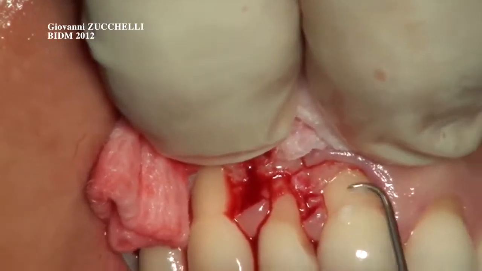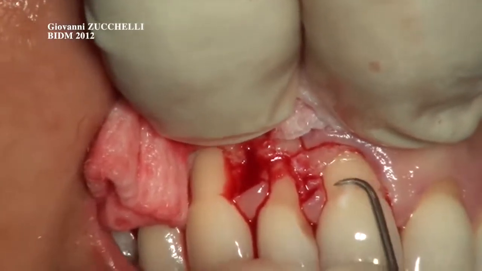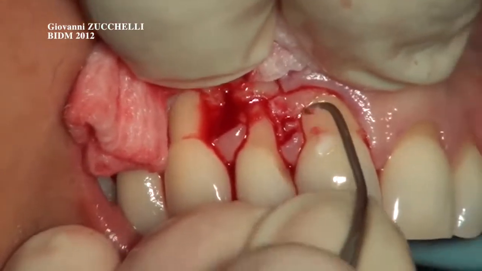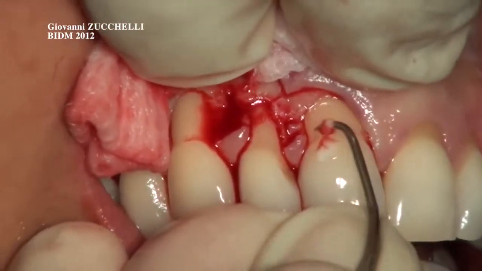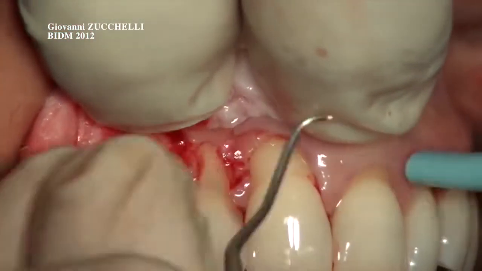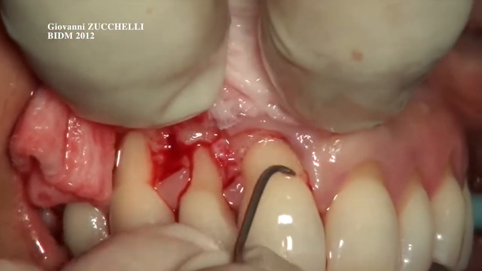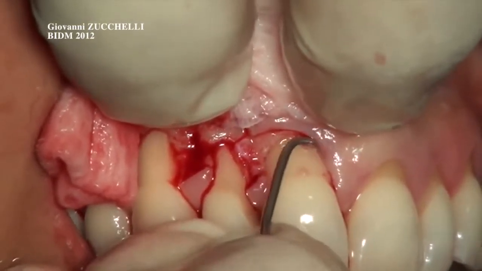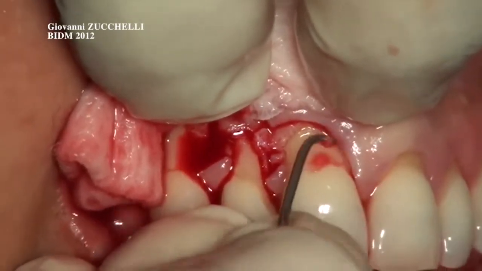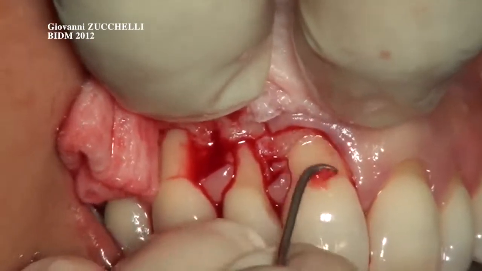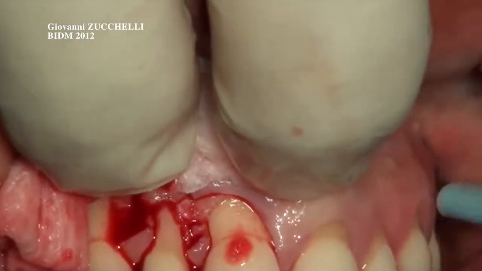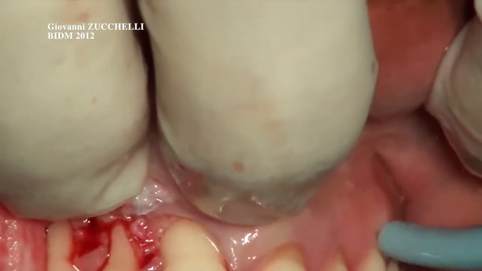They are quite soft, and the root, so we have to make root planing until a very smooth, hard surface. It sounds hard, okay? Now I'm going to do the mesial aspect of the central incisor. Suction inside sometimes. Inside. Open please.